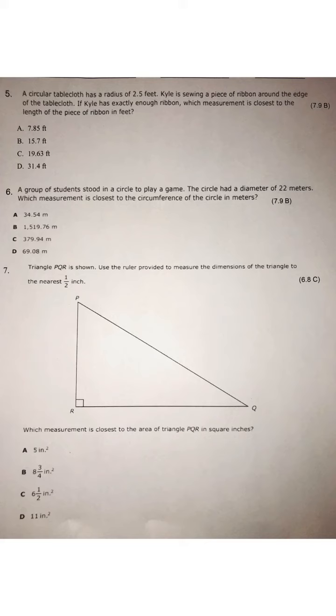Number 7, triangle PQR is shown. Use the ruler provided to measure the dimensions of the triangle to the nearest half inch. So you're going to use the ruler that you have and measure the dimensions of the triangle to the nearest half inch. And here's your question. Which measurement is closest to the area of the triangle PQR in square inches? Review your answer choices and mark your answer.